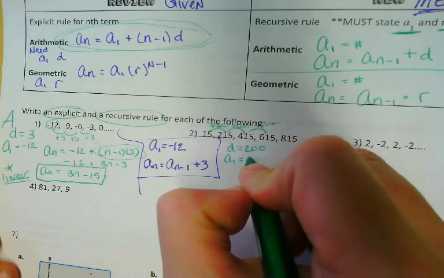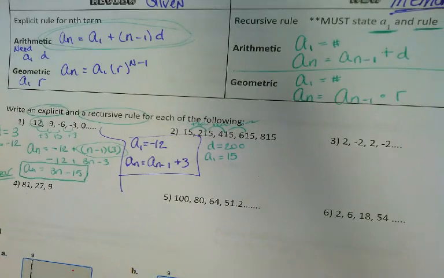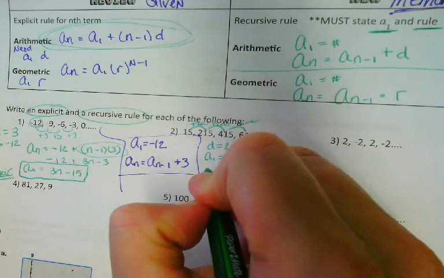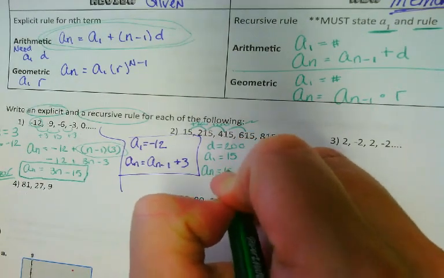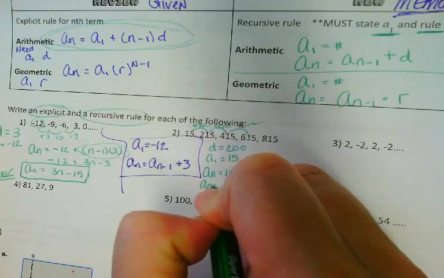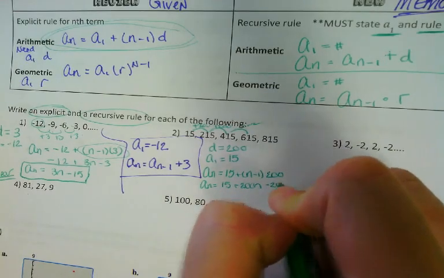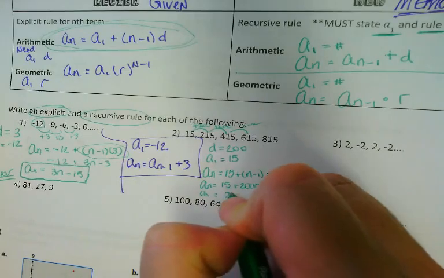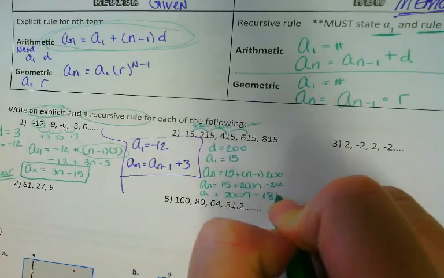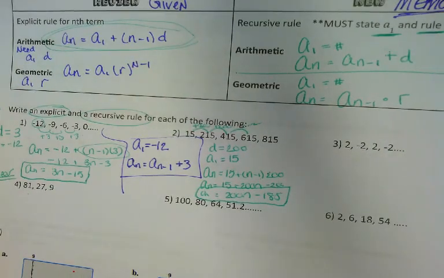A sub 1 is 15, and then throw it in the formula and clean it up. So throw it in your explicit formula. So I've got 200 and minus 185. And again, it should look linear. We said it was arithmetic. We were adding a certain amount, which means it's got to look linear.